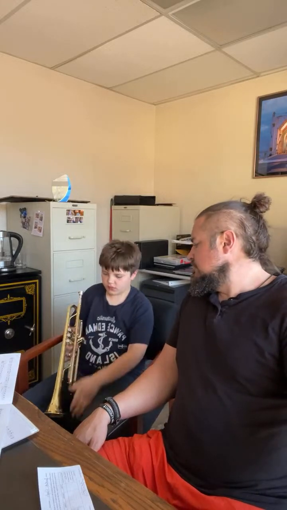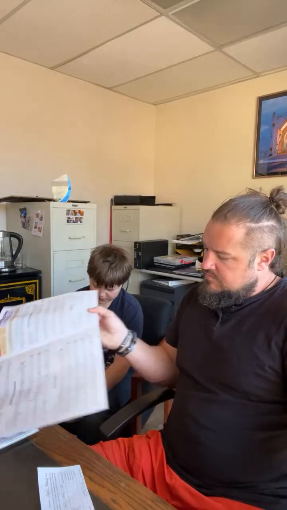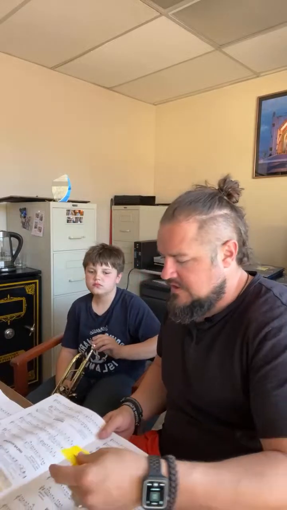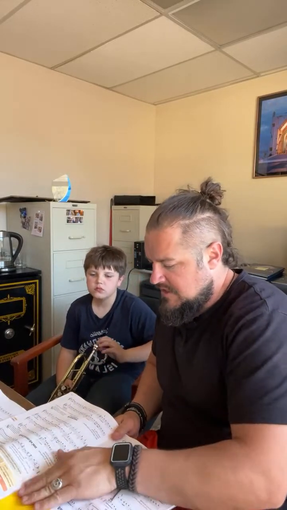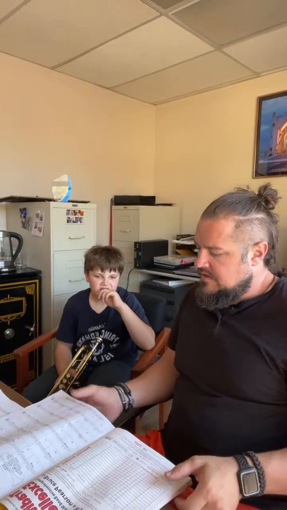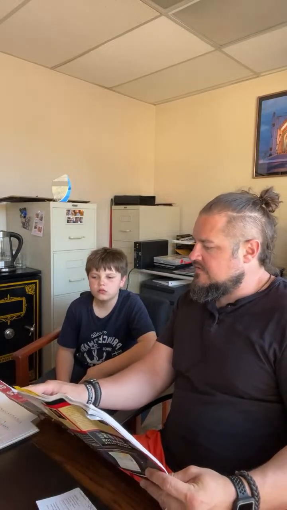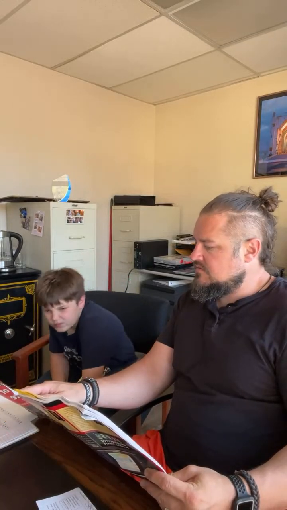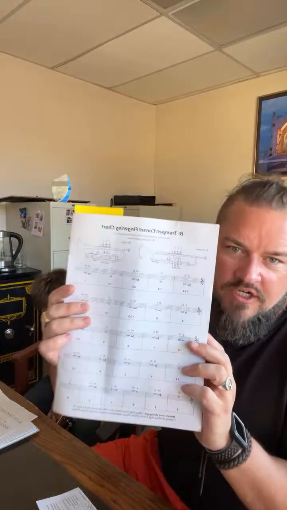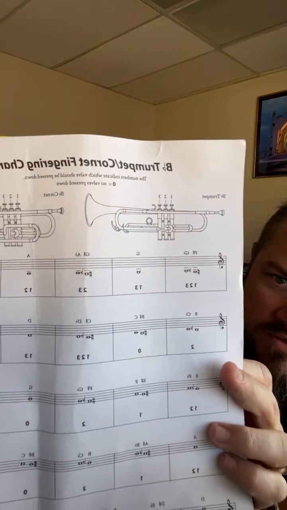Well, do you feel like that went pretty decent? Yeah, I guess so. So, I'm curious, do you know when it's talking about your practice stuff, I know where that is. I remember it. Okay, well, look at this. Is that the chart? So it's talking about your finger placement for the trumpet. This is the chart that I think we were looking for.